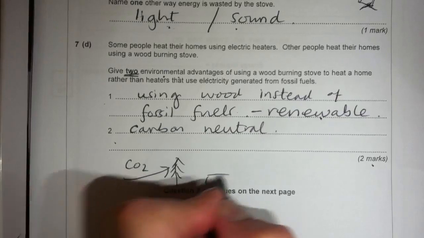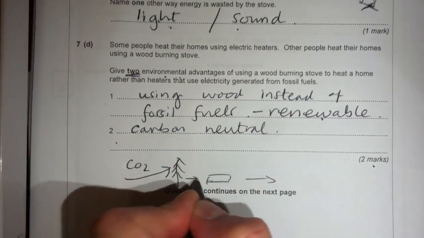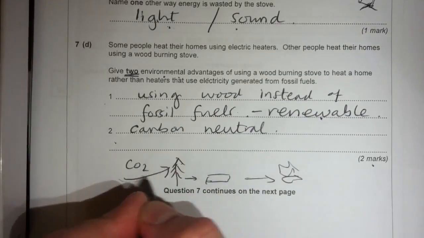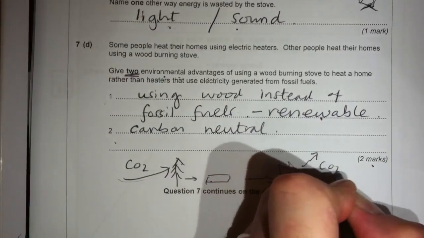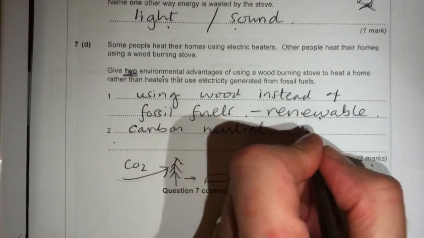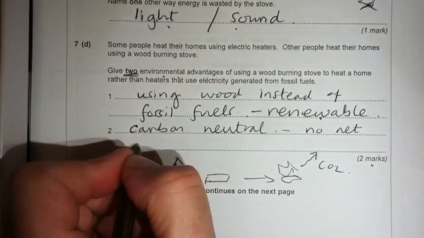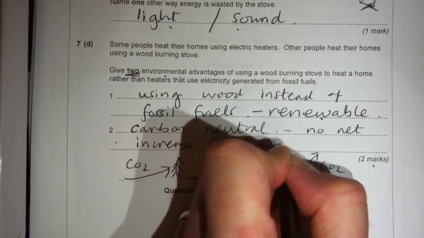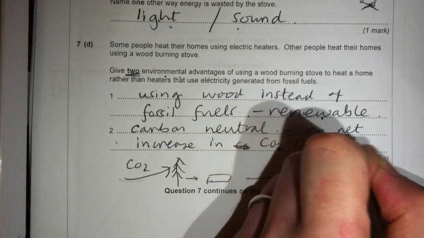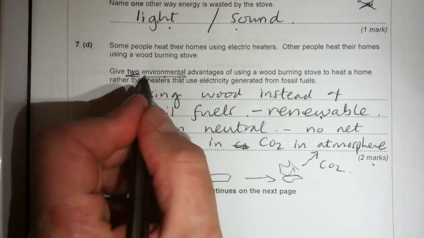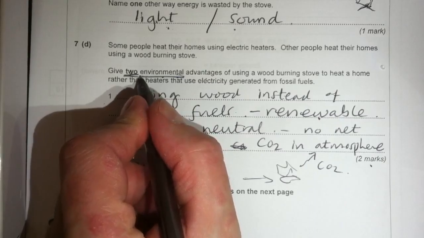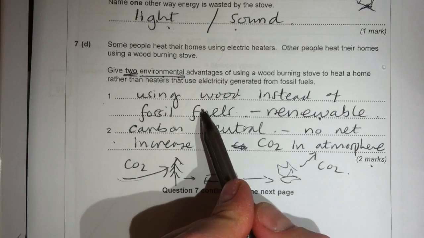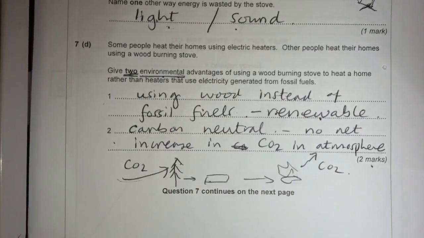When we chop it down, make some logs, and then burn those logs, the CO2 that was taken in is then released back. So there's no net increase in carbon or CO2 in the atmosphere. Those are 2 environmental reasons or advantages to it. That wood is renewable, okay, we're not burning fossil fuels is another reason, and it's carbon neutral.